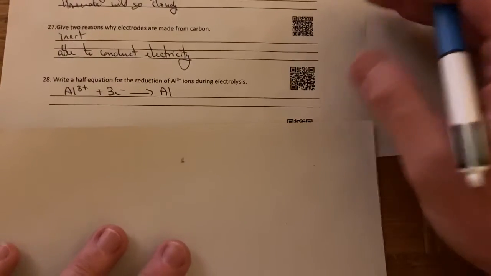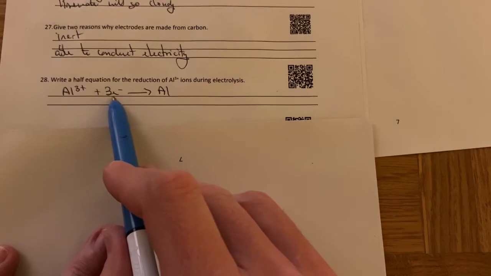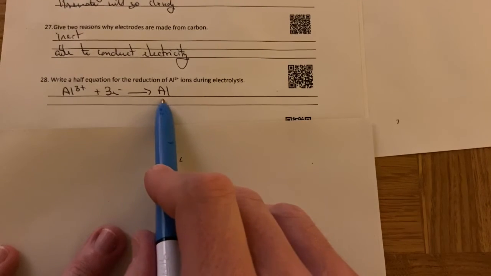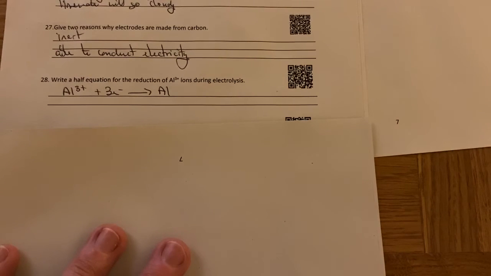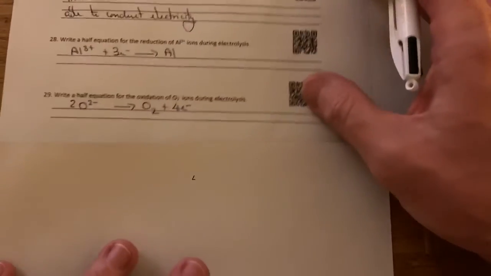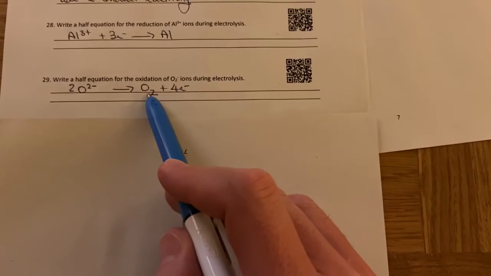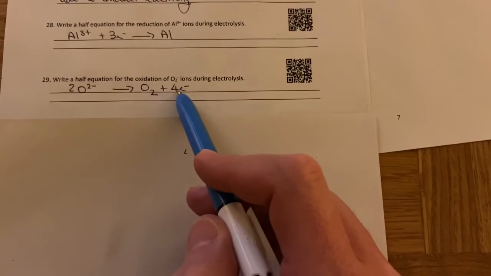Half equations for the electrolysis of aluminium ions. So it's Al3+. 3+ means it needs to pick up 3 negative electrons to make aluminium. And as it says in the question, that is reduction because it's gaining electrons. This is a bit trickier, watch out for it. Oxygen is diatomic, so it's got to be O2. Therefore I need to release 4 electrons, and I need 2 lots of oxygen ions to make it work.